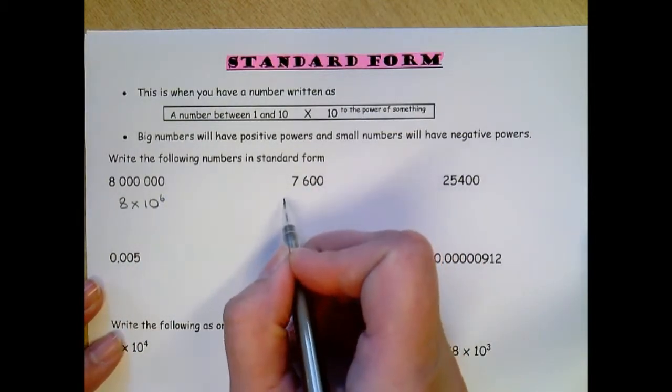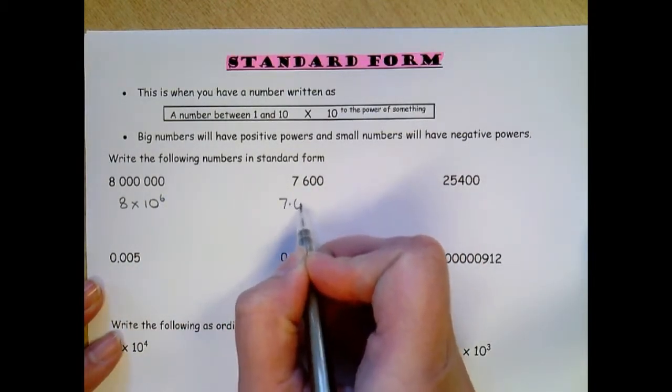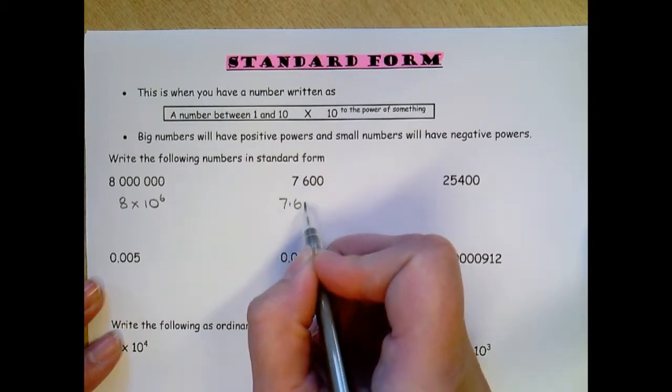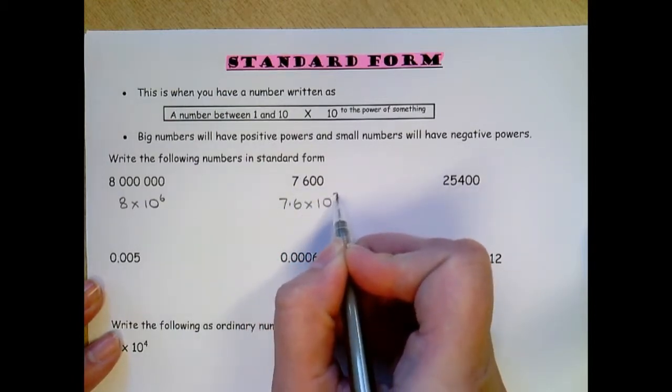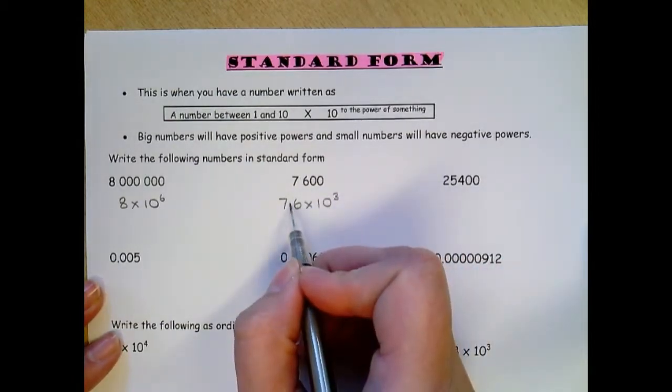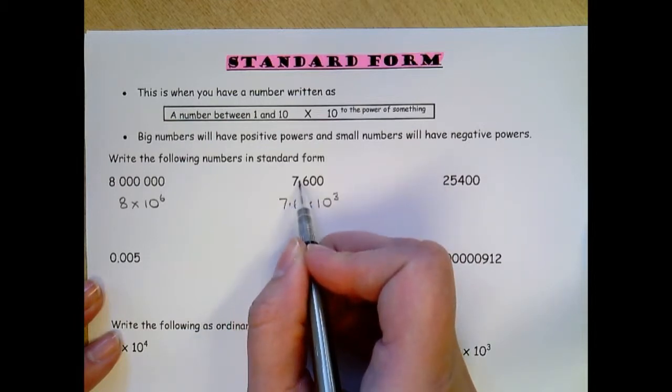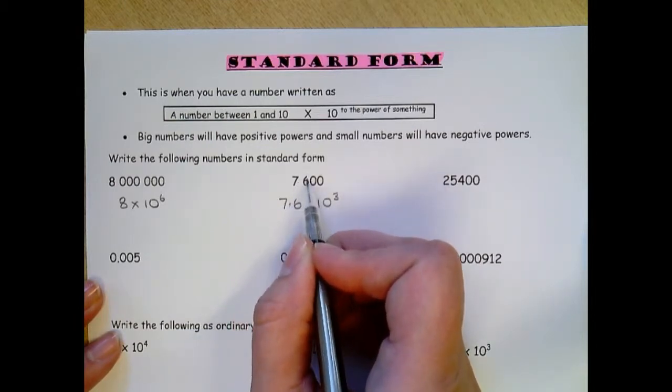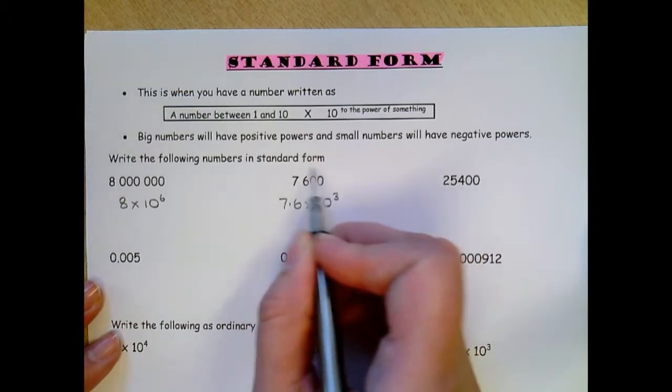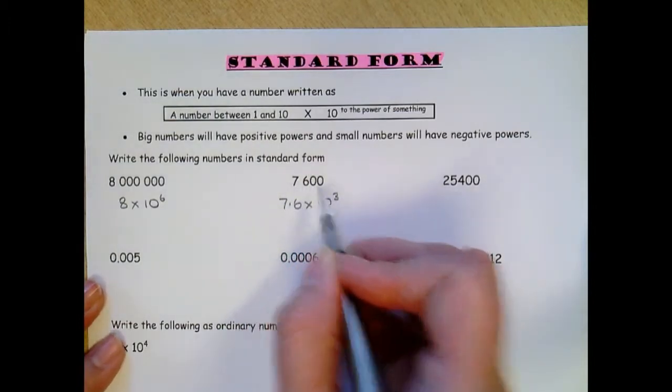This one, the number that you pick out between 1 and 10 would have to be 7.6. You can't just ignore the 6. And that would be multiplied by 10 cubed, because you're putting the point in there between the 7 and the 6, and you'd need to multiply it by 10 1, 2, 3 times to get it to be 7,600.